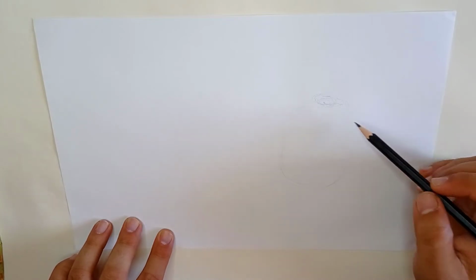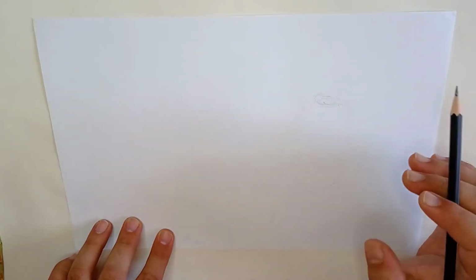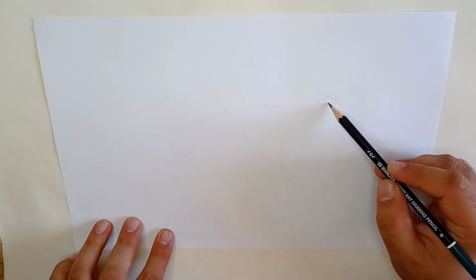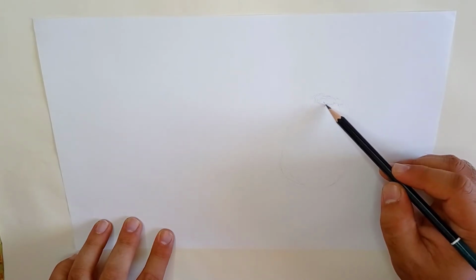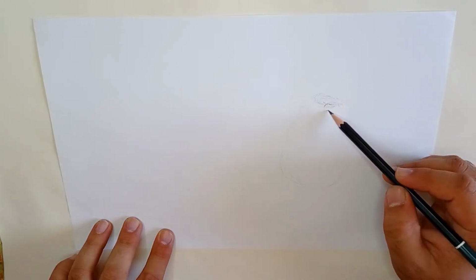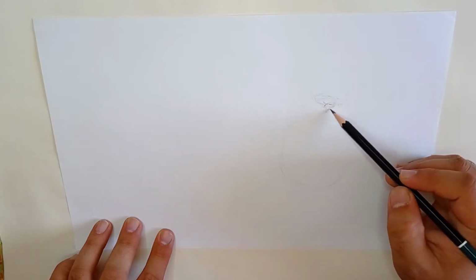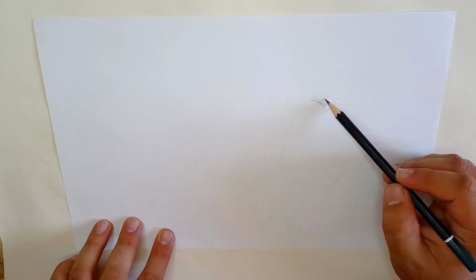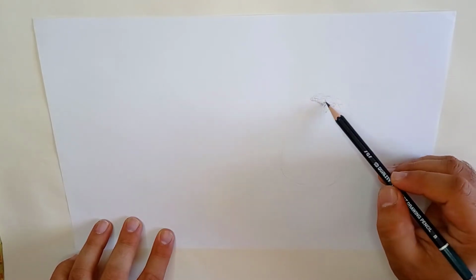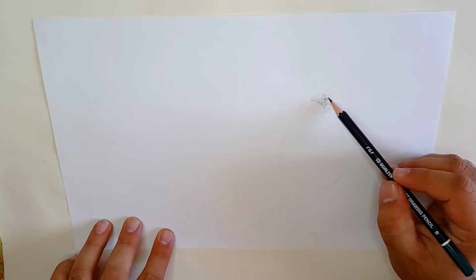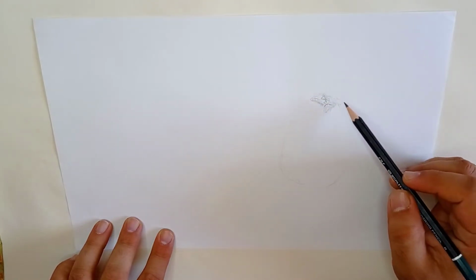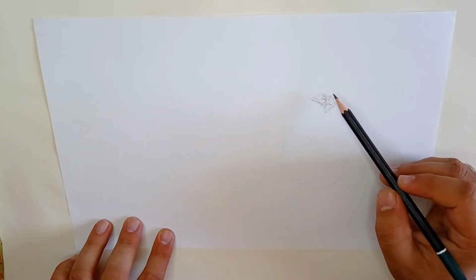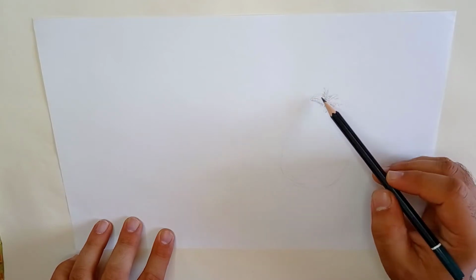Whenever we draw anything, we need to understand its form. It's oval with a central spine from where all the ribs come out. I have put this in front of myself and I'm drawing this pine tree cone, which has a very complex composition.